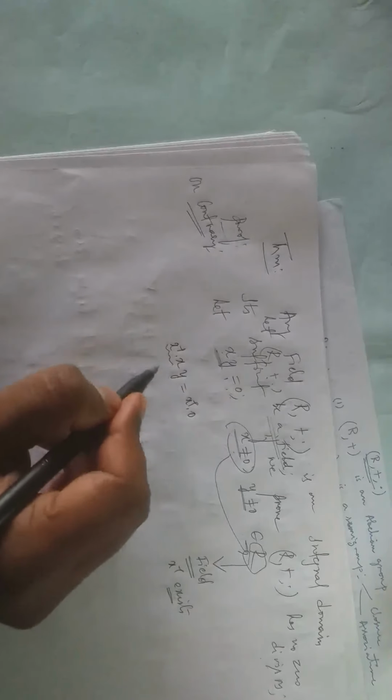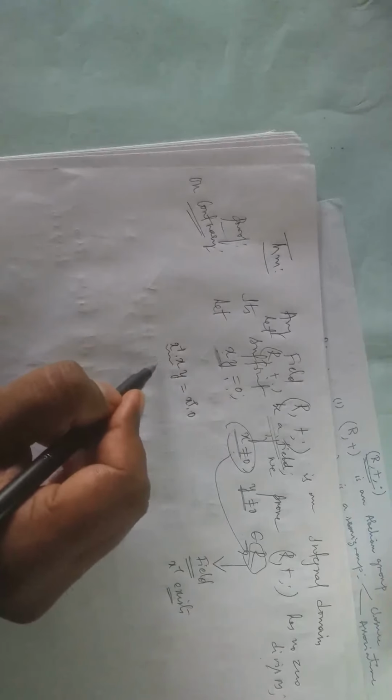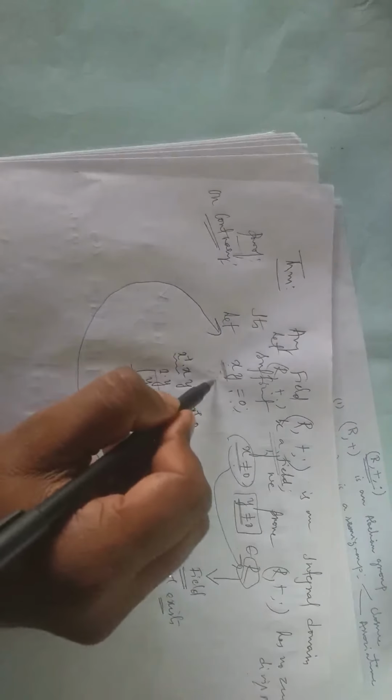But x inverse into x is 1, and 1 into y is y. Here x inverse into 0 is 0. That will give me y is 0. But I assumed y is non-zero, and I am getting y is 0. A contradiction. Why this contradiction? Because I assumed the false thing that it has zero divisors. So it does not have zero divisors.